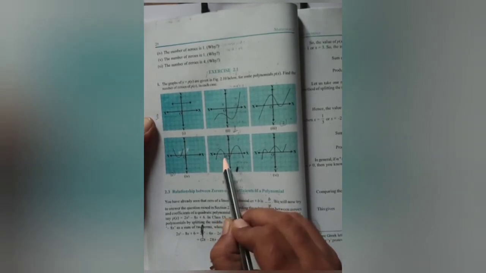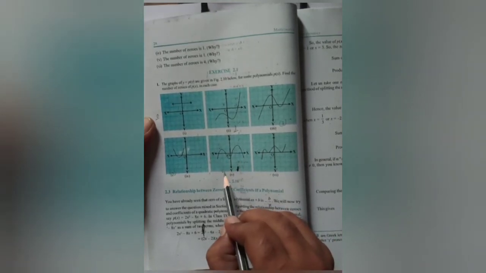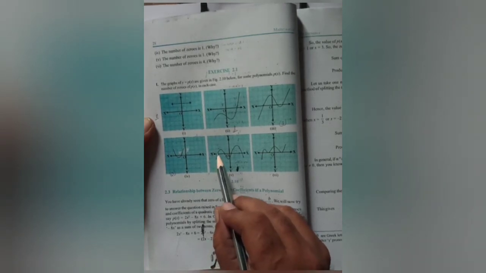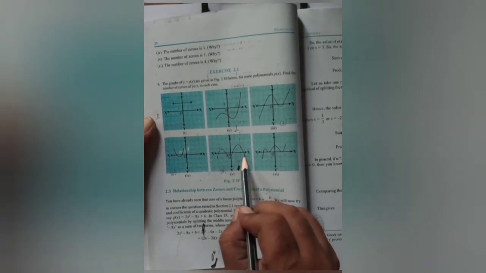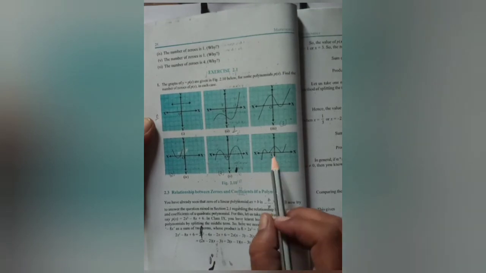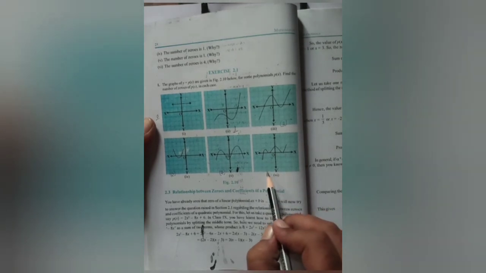Next one is, see, it touches once, twice, thrice, 4 times. So the number of zeros in this case will be 4, because it touches the line 4 times. See, 1, 2, 3, 4. Take the next one. 1, 2, 3. It touches 3 times. So the number of zeros will be 3 in this case. I hope you understood. Very simple question. How many times this line or curve touches the x-axis, that gives the number of zeros in the given polynomial.